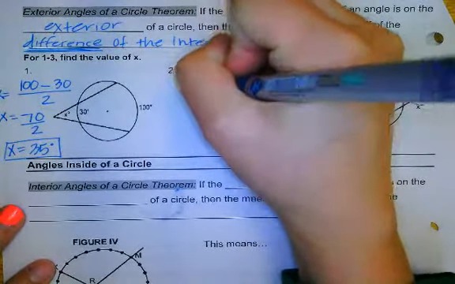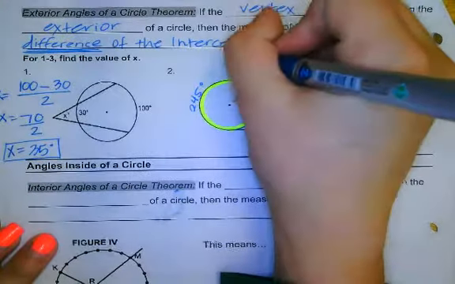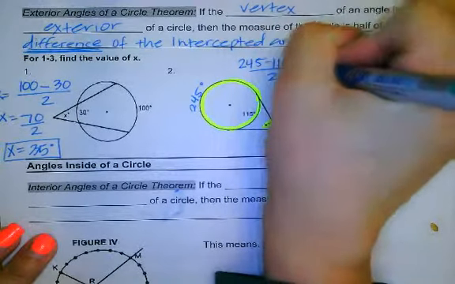Okay, a lot of people will think they don't have enough information to solve this problem, but you do. You know that all your arcs measures around a circle have to add up to 360. Okay, so now how do I go about solving for x? And what do you get for x?